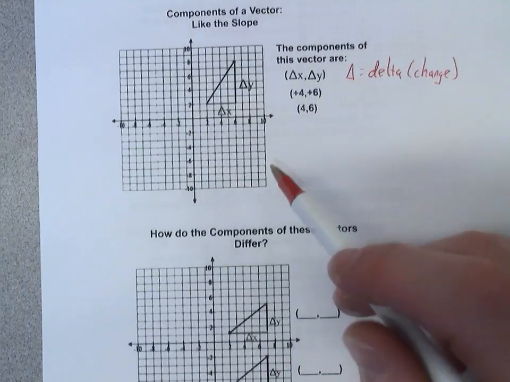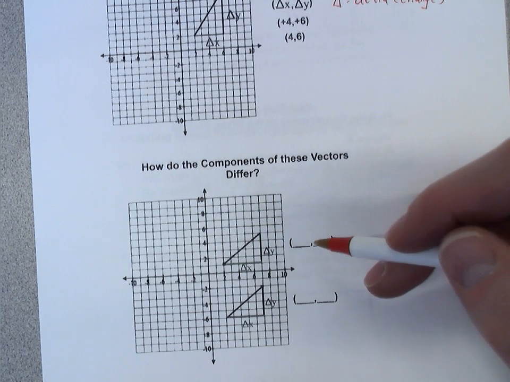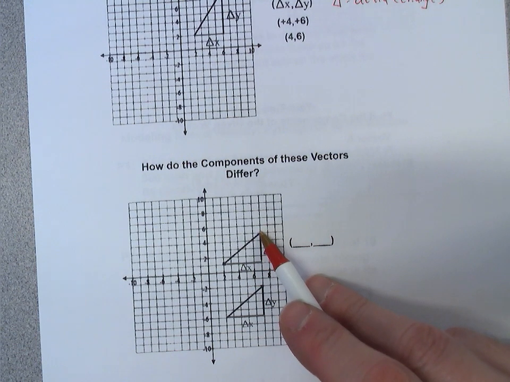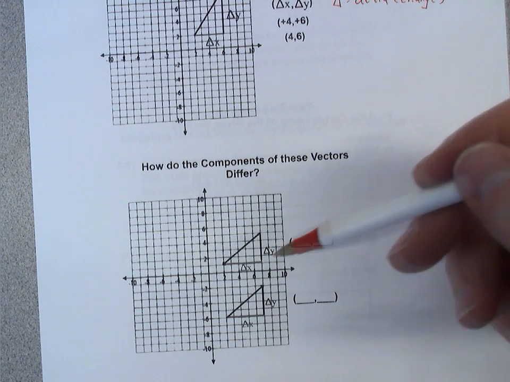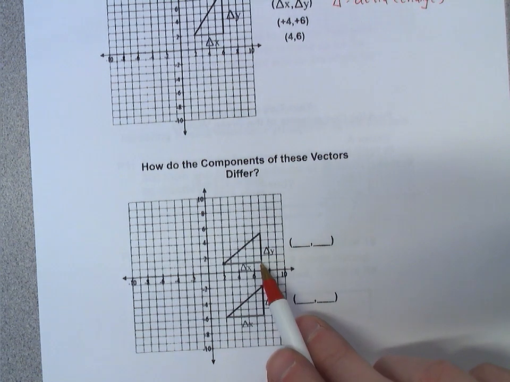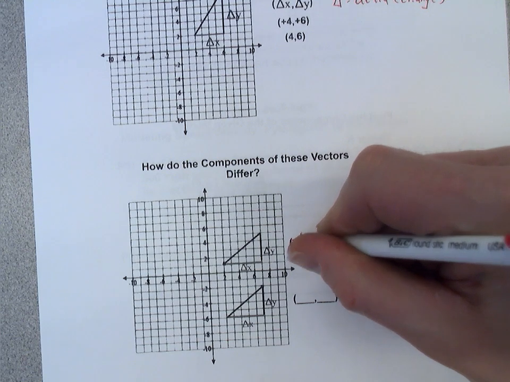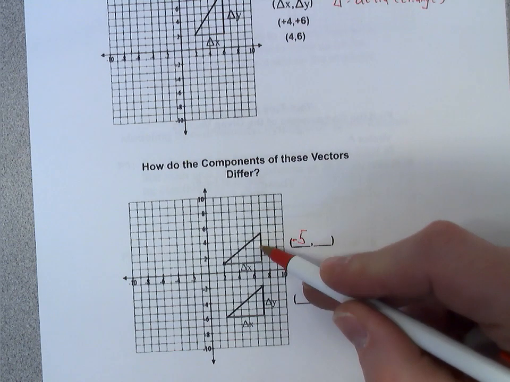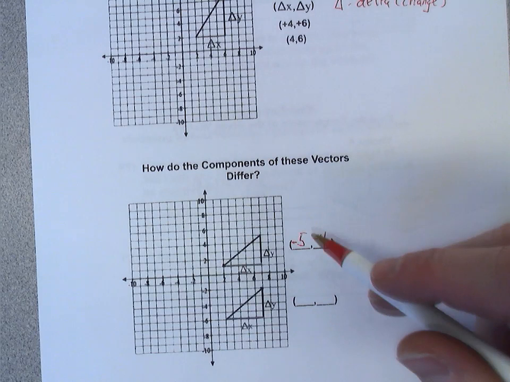So let's look at these examples down here then. How do the components of these vectors differ? So you can see here, we look at this first vector. This vector starts here and moves downward. So it's going in this direction the entire time. So that means x is moving this way. So we can start here, 1, 2, 3, 4, 5. It's going in the negative direction, so negative 5. And it's going down, 1, 2, 3, 4. So negative 4. That's the components. That's the direction it's going.